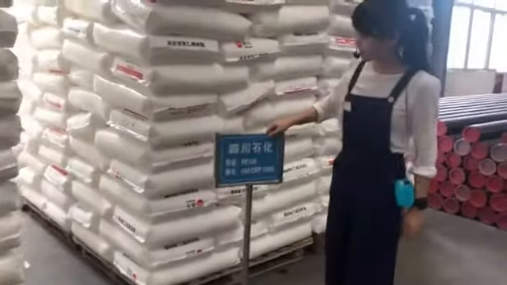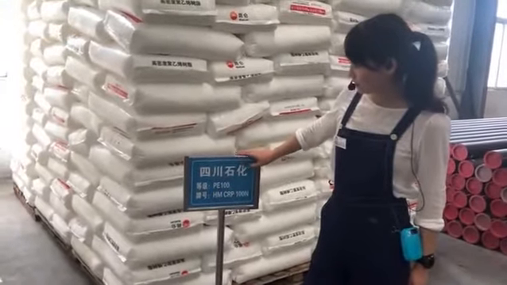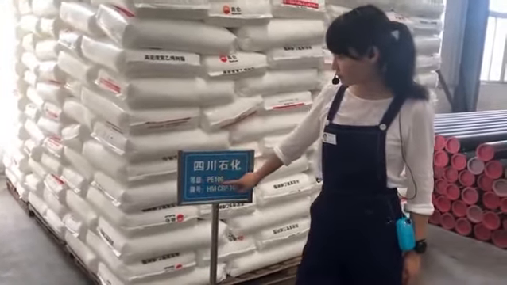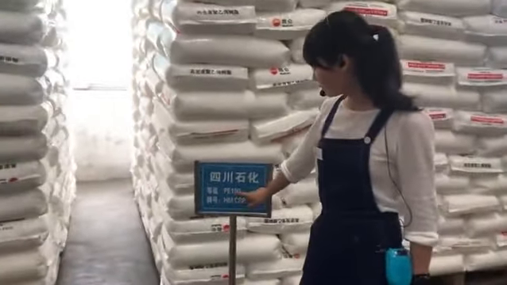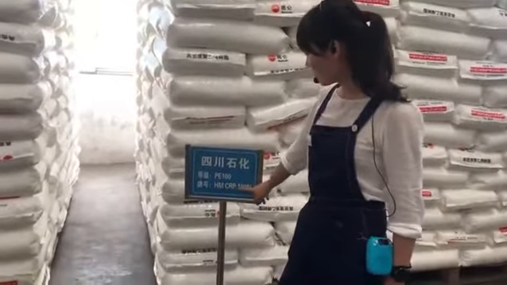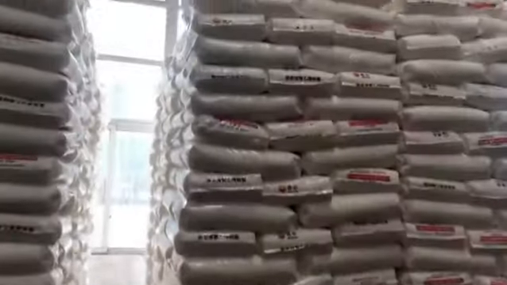Now here we can see Sichuan Petrochemical Refinery Company, and the grade of the material is PE100, and the brand name for the raw material is HMC RP 100N.